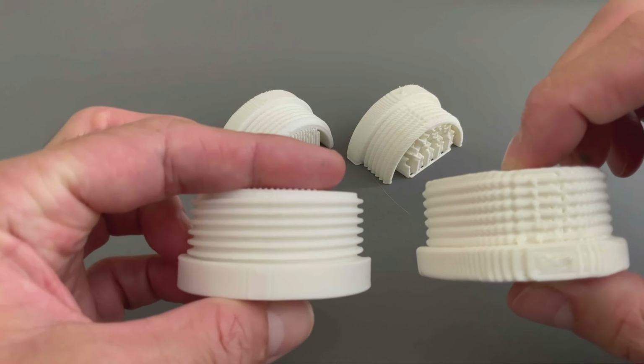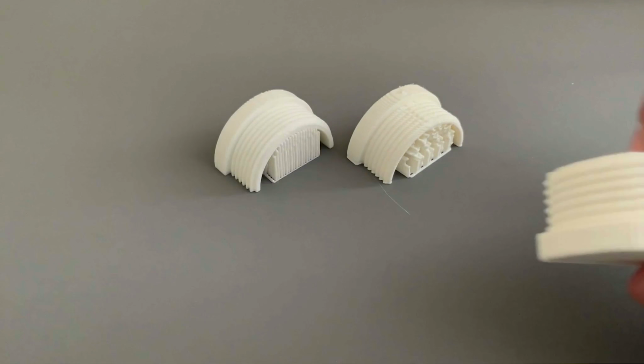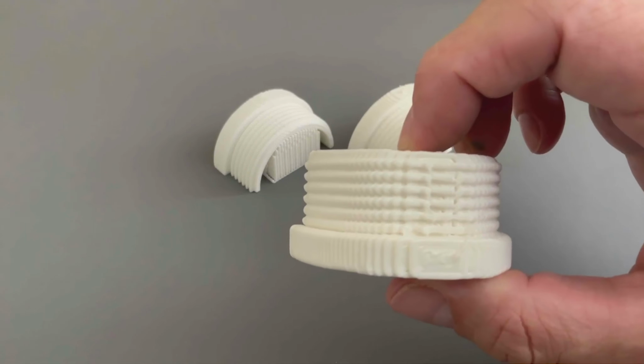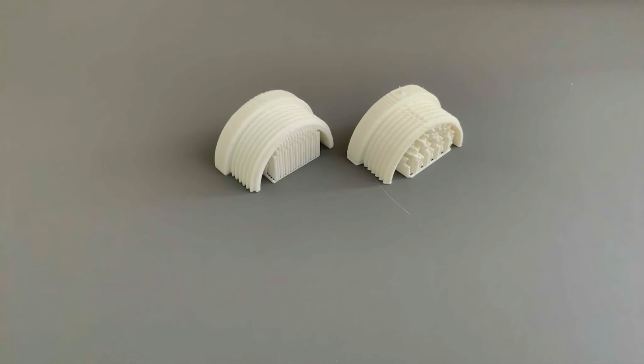Now you can also see from here how, for example, the threading with the fine detail is captured better, and the threading with the fast print and the bigger nozzle is not captured that much. And that is very important to understand when you want to print detailed parts. And while I showed you just an example with a threading, this is very common for essentially all 3D prints in all types of shapes.